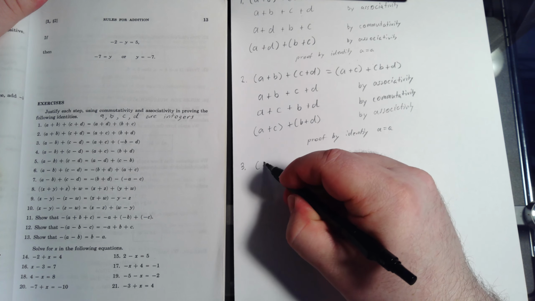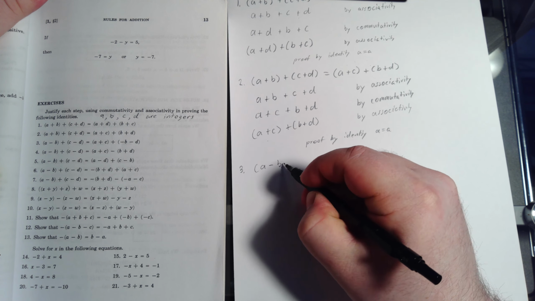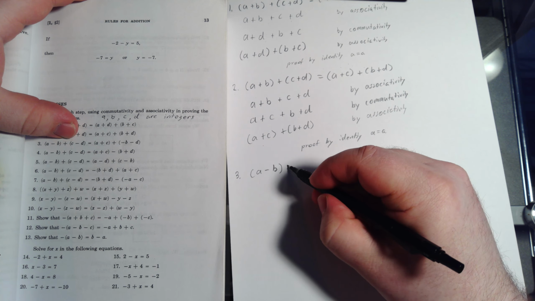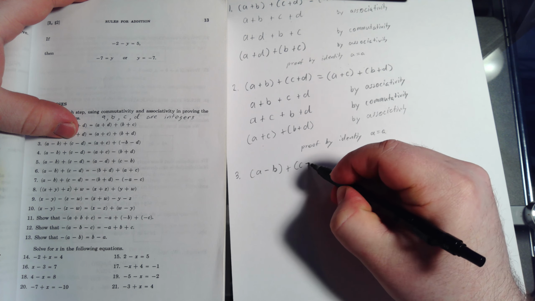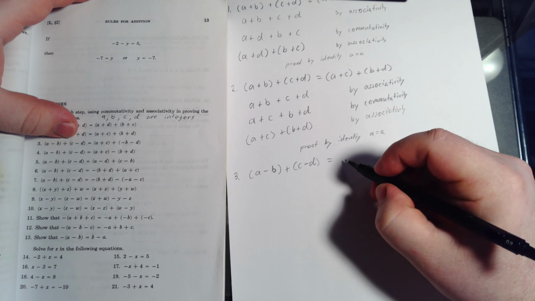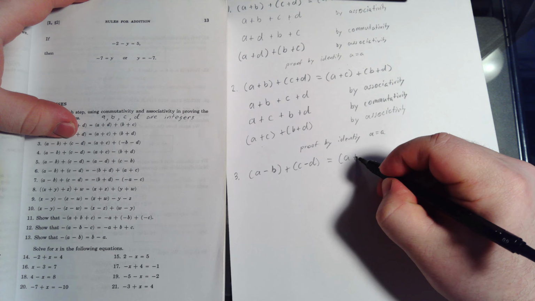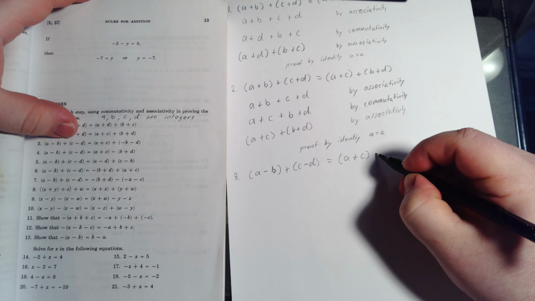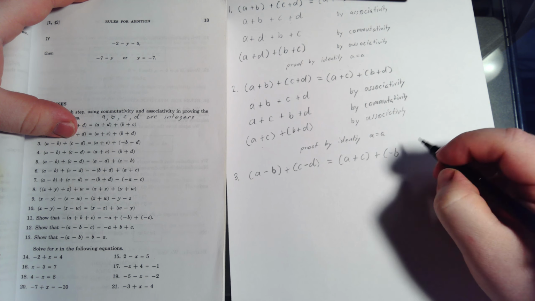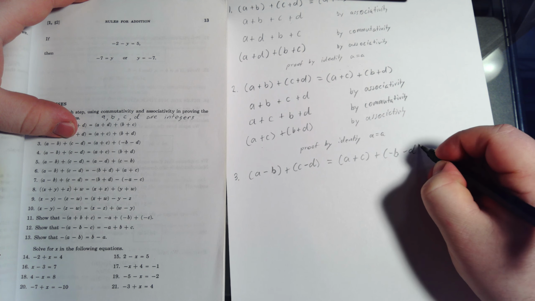So we have A minus B, so we're bringing in some minuses, plus C minus D is equal to A plus C plus minus B minus D in parentheses.